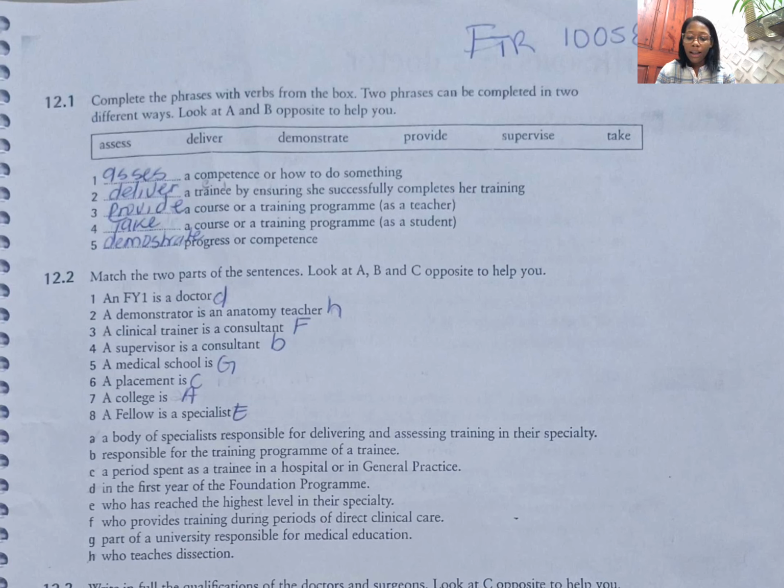1. An FY1 is a doctor, with the letter D, in the first year of the foundation program. 2. A demonstrator is an anatomy teacher, with the letter H, who teaches dissections. 3. A clinical trainer is a consultant, with the letter F, who provides training during periods of direct clinical care. 4. A supervisor is a consultant, with the letter B, responsible for the training program of a trainee.